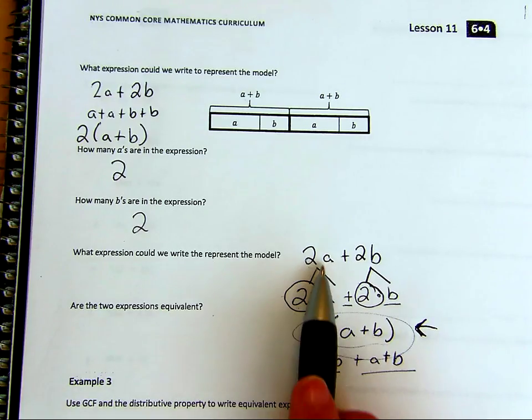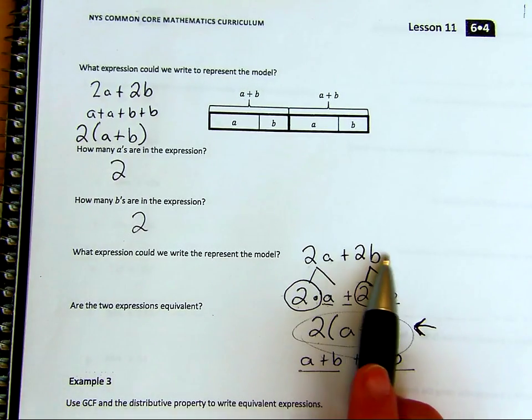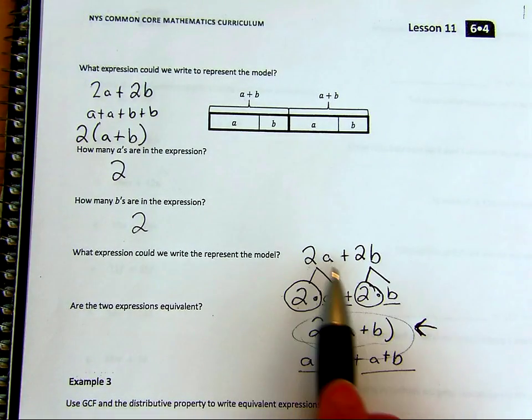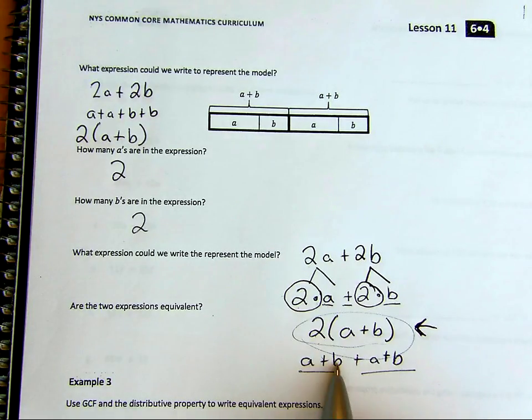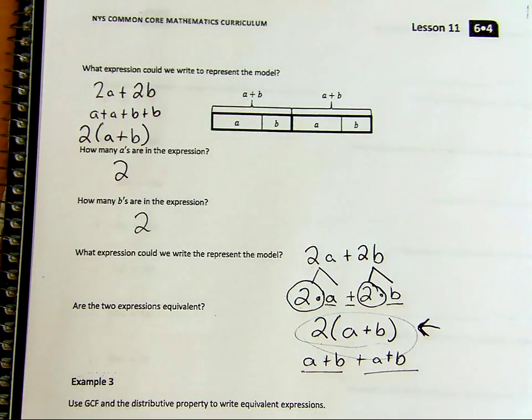2 times A is 2A. 2 times B is 2B. A plus A is 2A. B plus B is 2B. All of those are equivalent to each other. This process is called factoring.